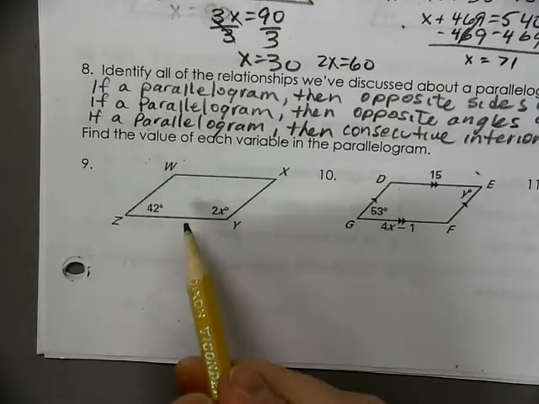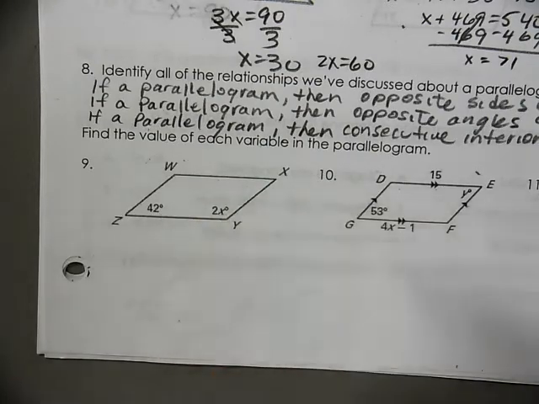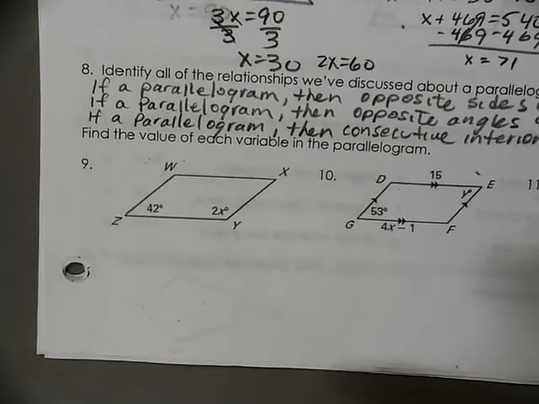All right. So, how are we going to solve for our x? What do we recognize the numbers representing? Are they sides? Are they lengths? Are they opposites? Are they consecutive?